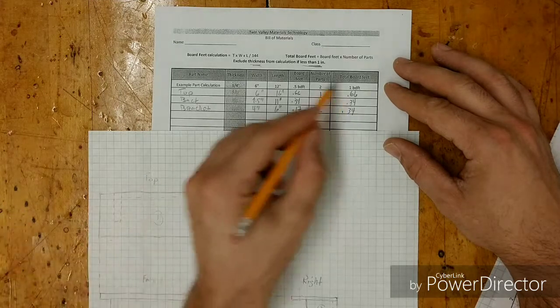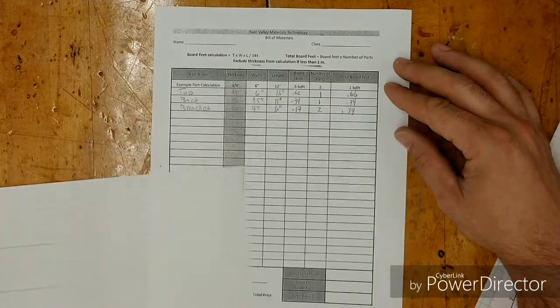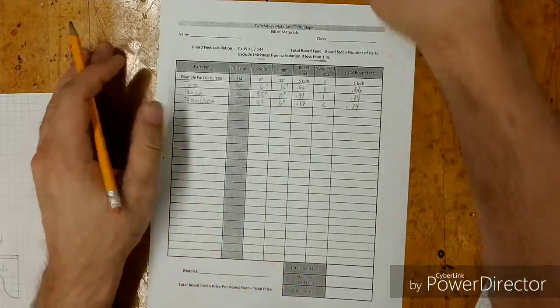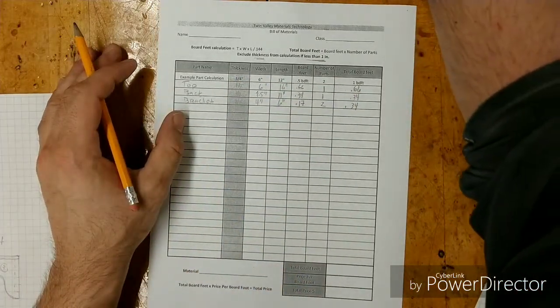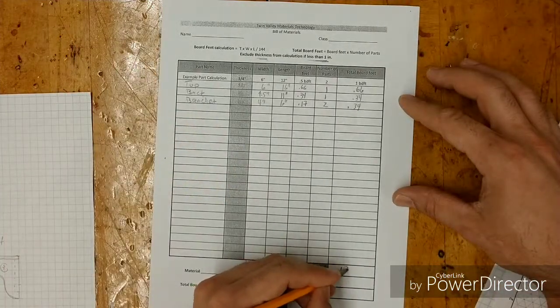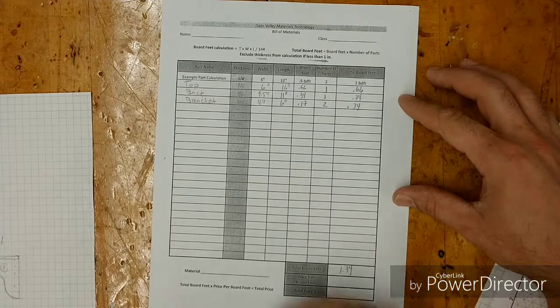Okay. So that's the math for everything. The last step that I need to do here is add up my total board feet. So I had 0.66 plus 0.34 plus 0.34, and I get 1.34 board feet. All right.